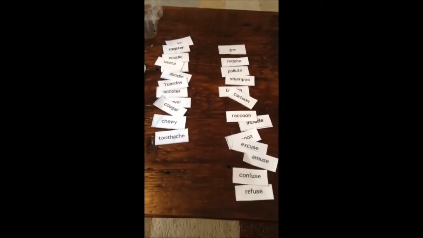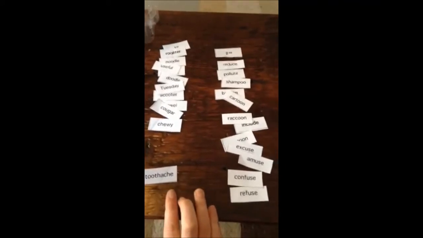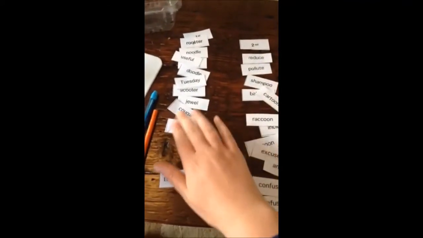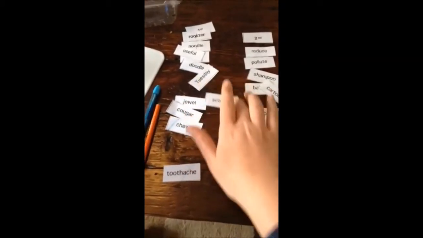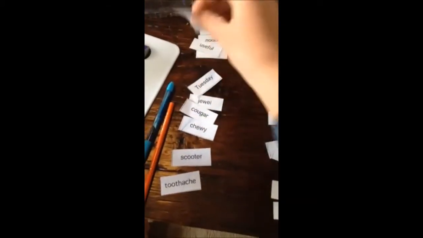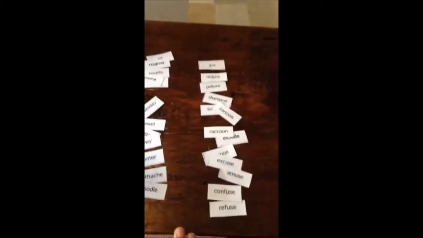So now what you're going to do is to do a second sort and do it by pattern. So for example, I saw a lot of words that had the double O pattern in order to make the long U sound. So I might grab scooter, toothache, and doodle all look the same because I see that double O in all of them. And I'm keeping them in my first syllable category.